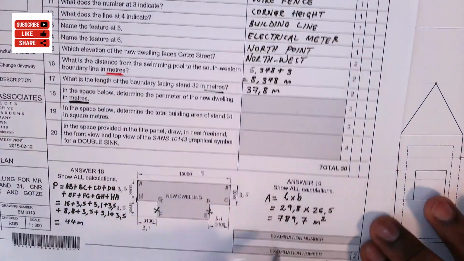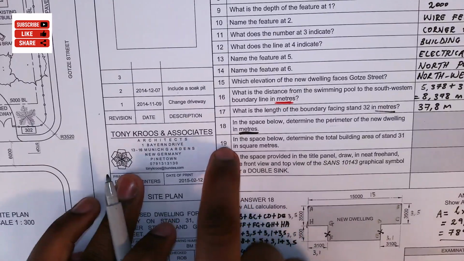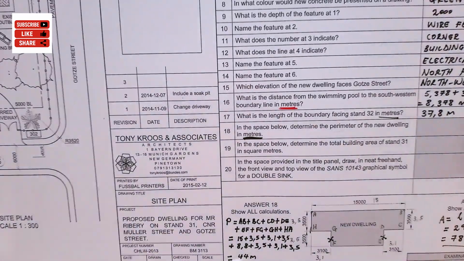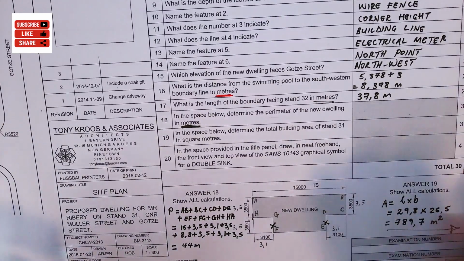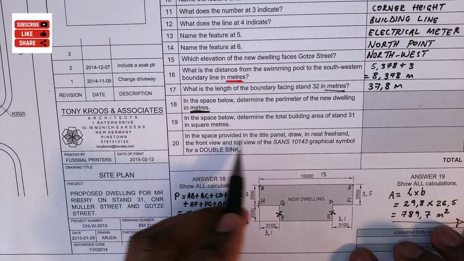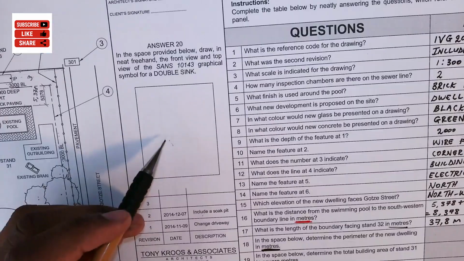All right, so this is the answer for question number 19. Now I'll move to the last question. In the space provided in the title panel, it's the space here.